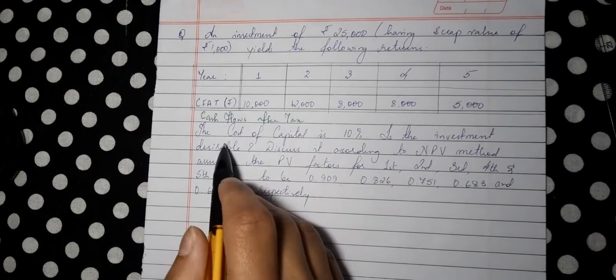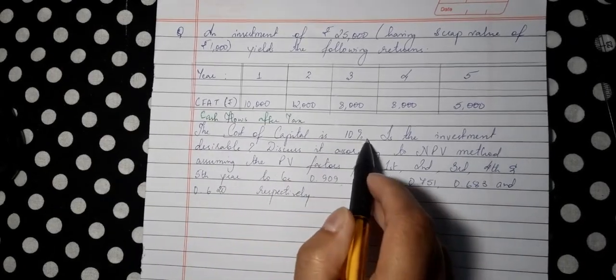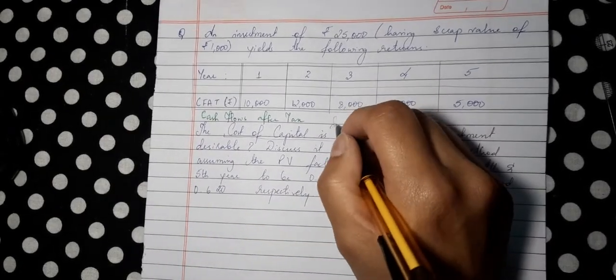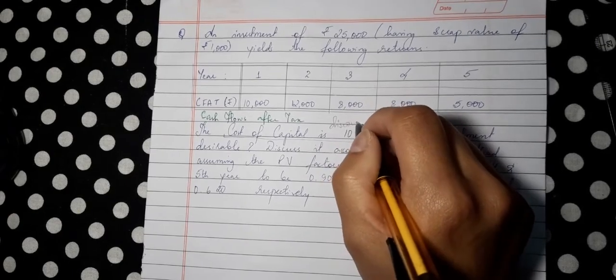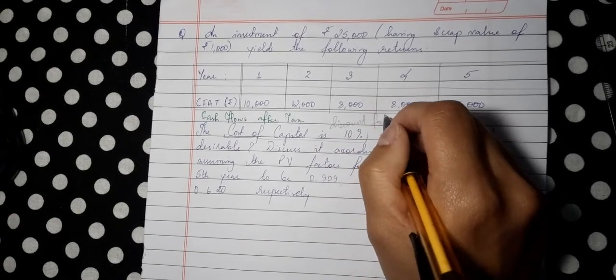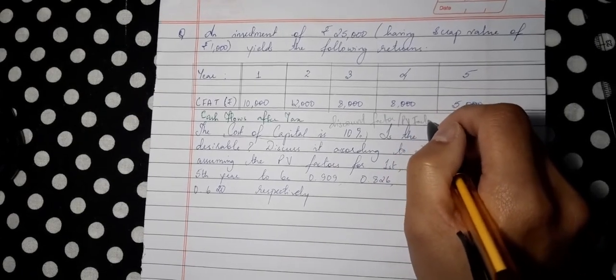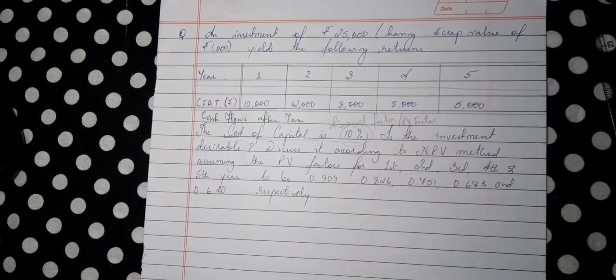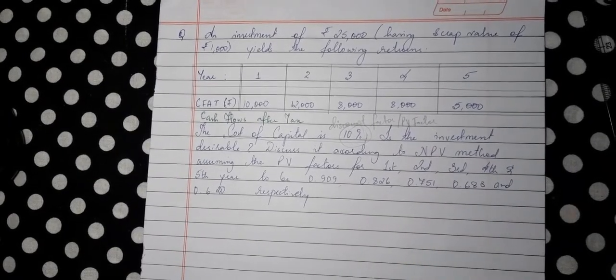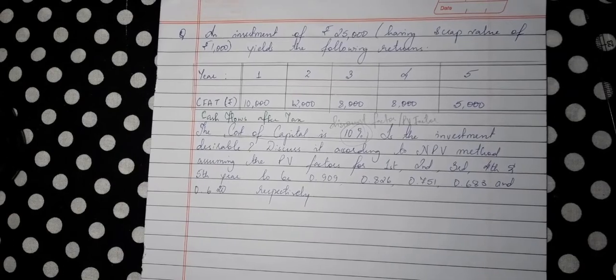Additionally, they've given us the cost of capital, which is 10%. This cost of capital is our discount factor, also known as your PV factor. This is the rate at which we're going to calculate the present value for each of the cash flows after tax. So, is the investment desirable? We have to answer this particular question. Should we select the project or not?